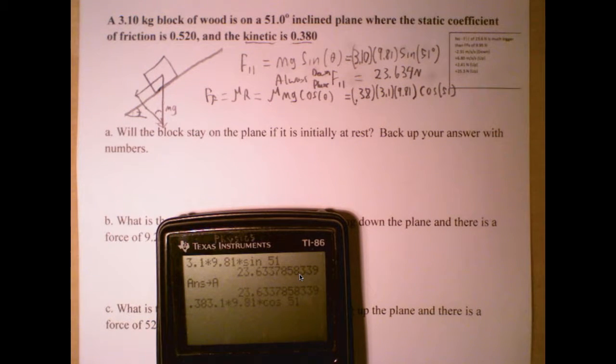Oops. There we go. So we got 0.38 times 3.1 times 9.81 times cos 51. And that's 7.2725.